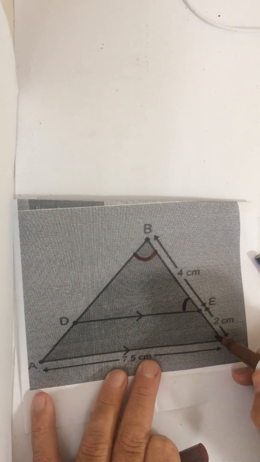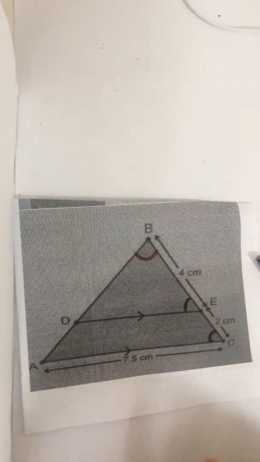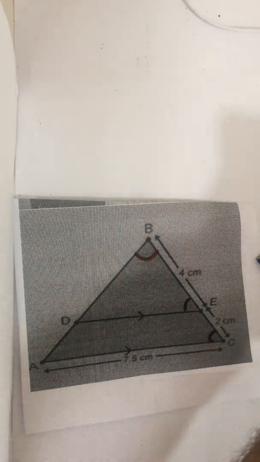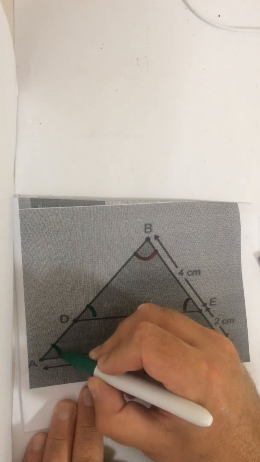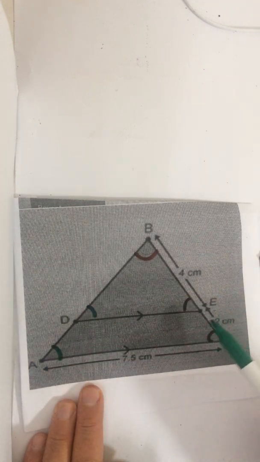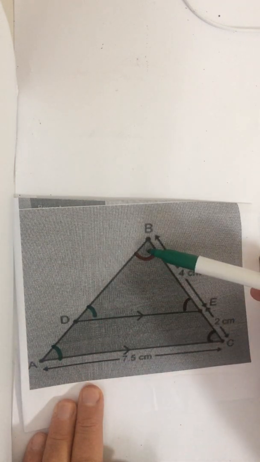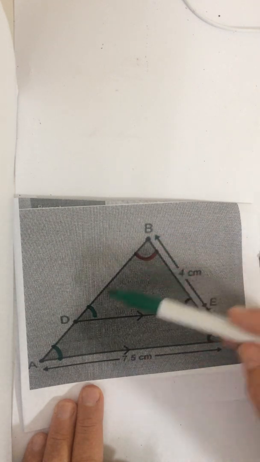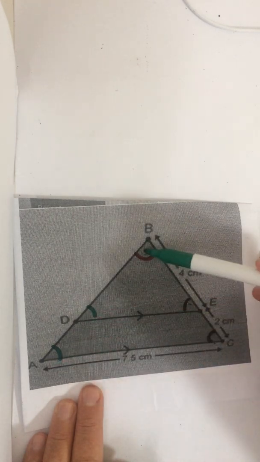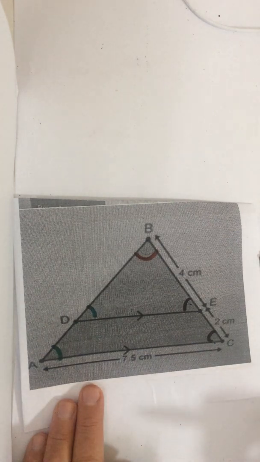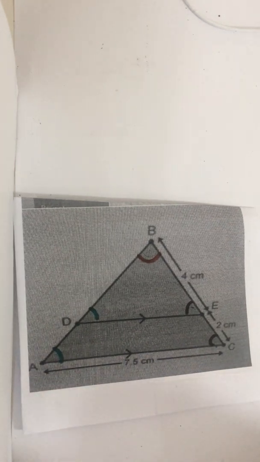these are corresponding angles, aren't they? So these two angles will be the same as each other, as will these two angles. So you can see the small triangle has B at its point, and then on the bigger triangle, these two angles are corresponding, and then they all share angle B, don't they? So you can see that they are similar triangles.